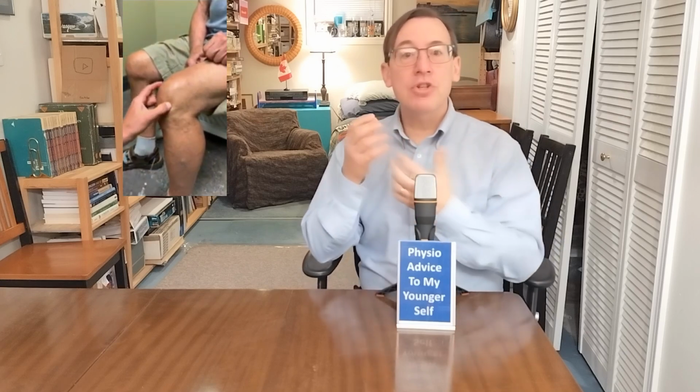Injections. For the knee, it's either corticosteroid for inflammation or hyaluronic acid for mild to moderate osteoarthritis. Stem cell therapy and platelet-rich plasma, the PRP injections, are controversial from a research point of view, but they can be great moneymakers for the doctors.